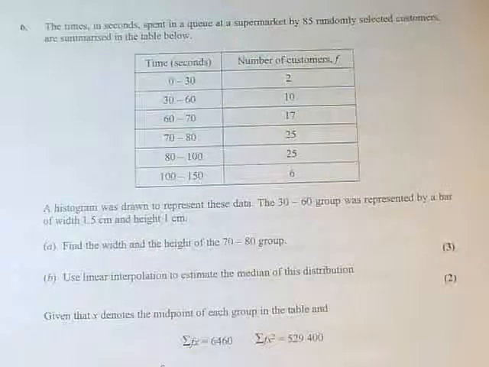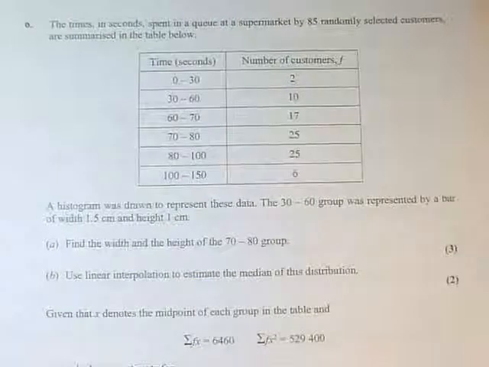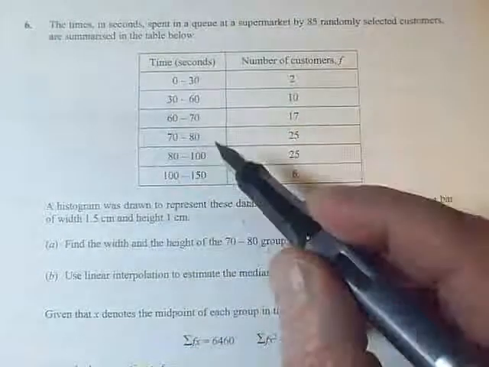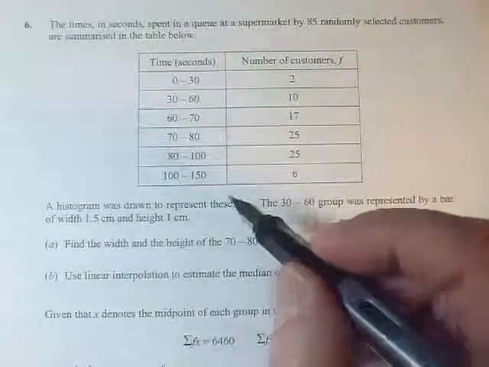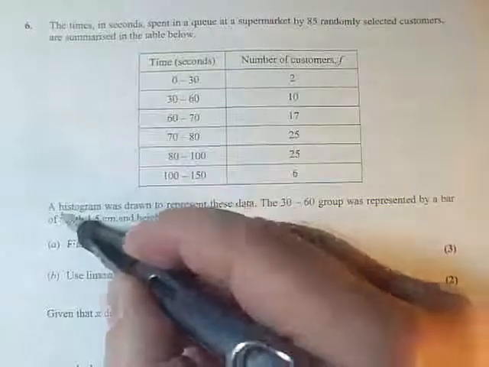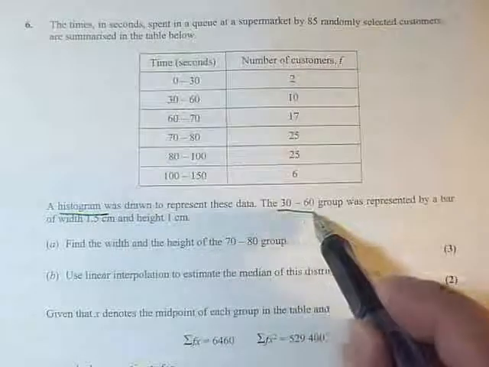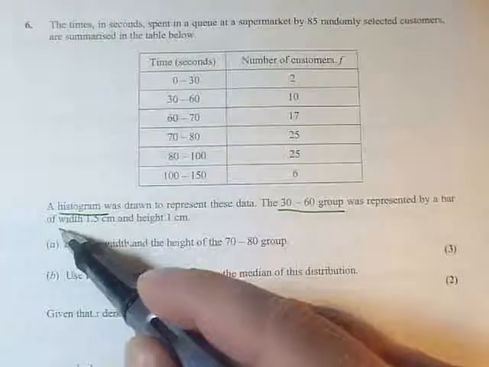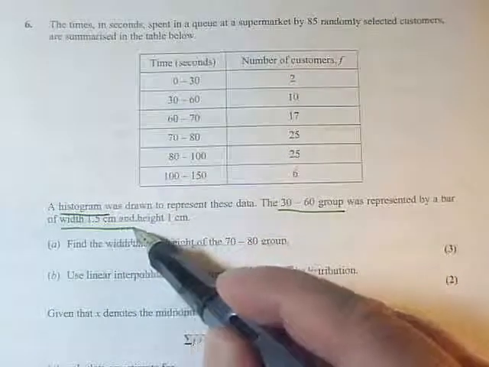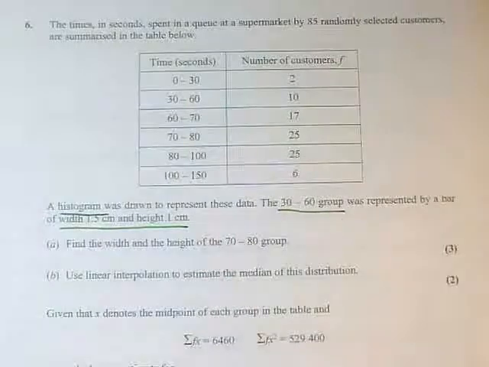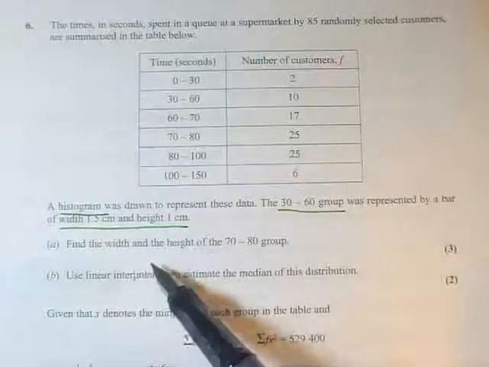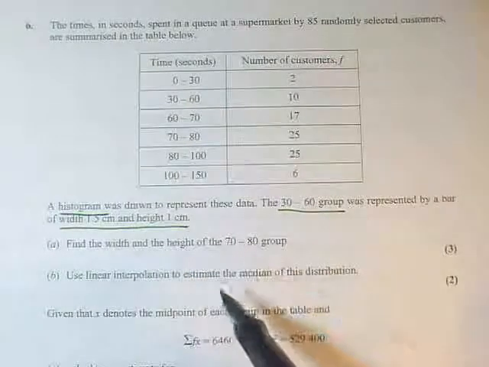Okay, this was the third question on your little test. First thing we've got to do is, it's obviously continuous data in a frequency table. We're talking about a histogram. Look, they give us a lot of help here. They say the 30 to 60 group had a bar of width 1.5 centimeters and height 1 centimeter. Now, find the width and height of the 70 to 80 group.